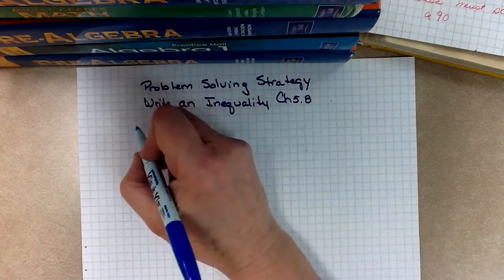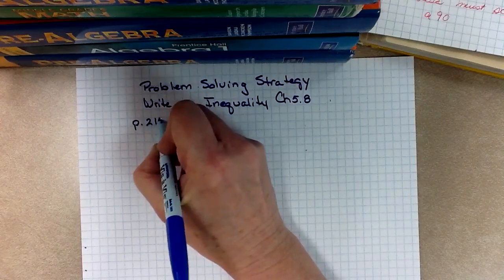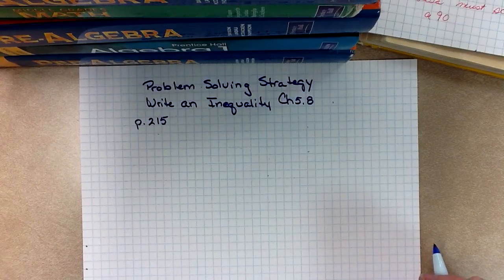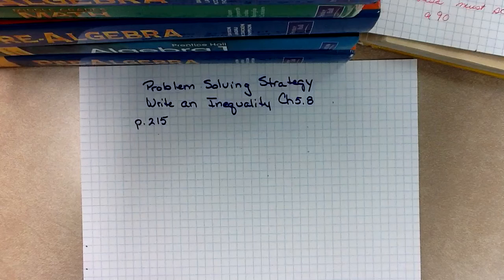Let's take an example from your book. Turn to page 215, and we're going to use practice exercise number 1 as our first example. So read along with me as I read it to you. A company's policy is to spend no more than $350,000 a year for salaries. The president's salary is $110,000. The salaries of the 8 other employees are equal. How much can be spent on each salary?